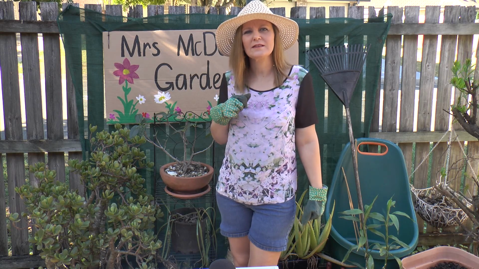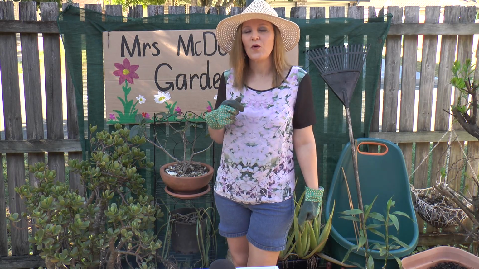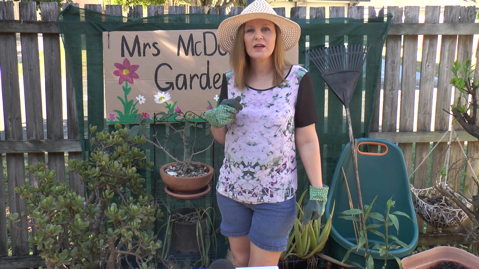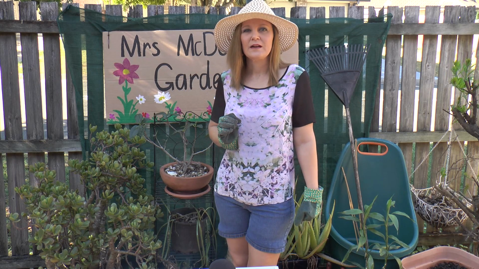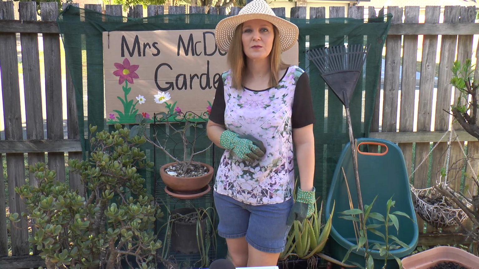Now before we can get started, I need to check that I have all of my things that I need for working in the garden today. Now I need to have 4 things. Let's count them and make sure that I have them as we go.